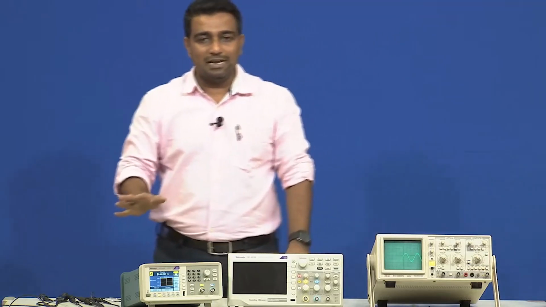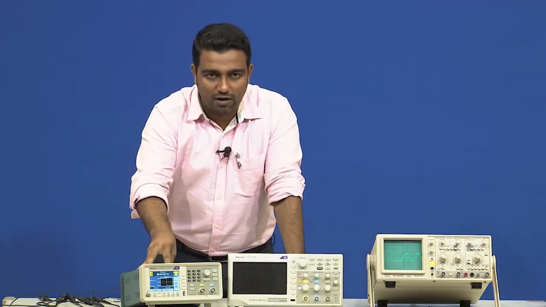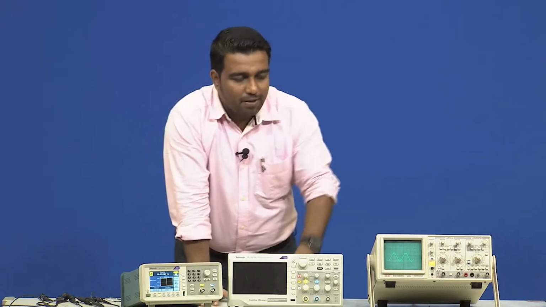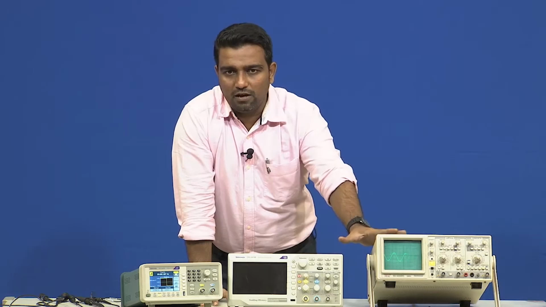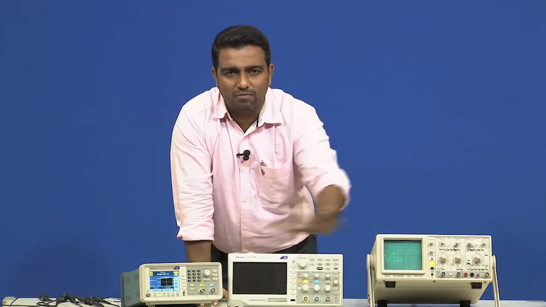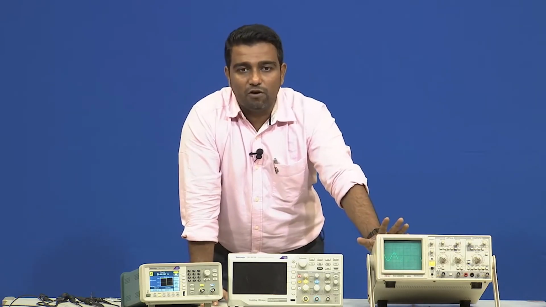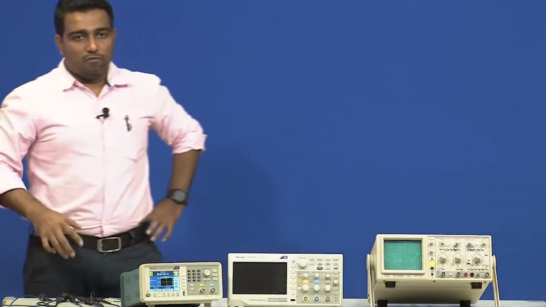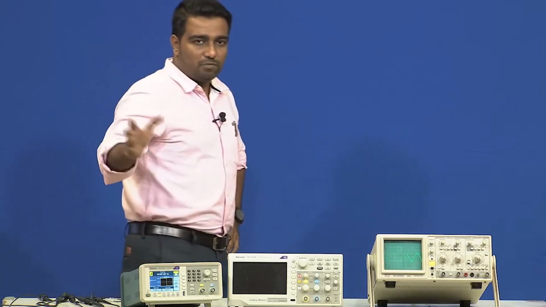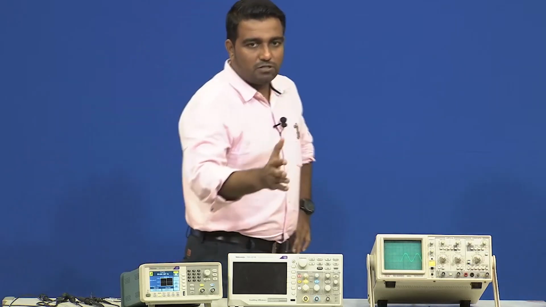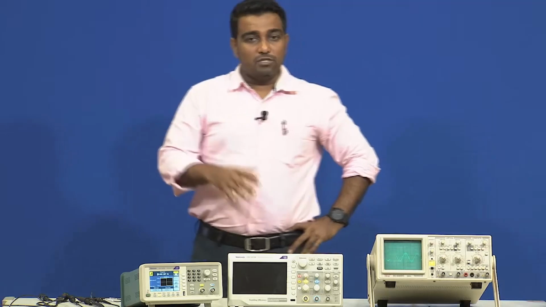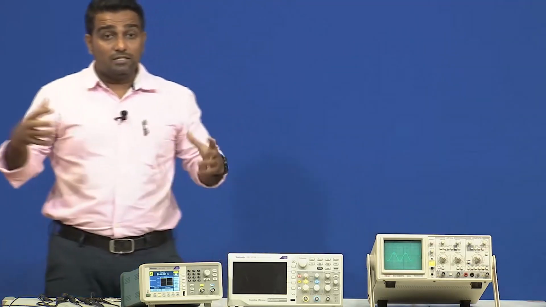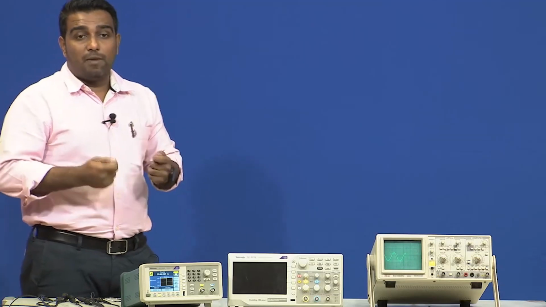Now, let us see how it will operate if you want to connect this function generator to the digital oscilloscope, and then we will compare both the oscilloscopes. If you know this many pieces of equipment, it is enough for you to run a lot of experiments and test a lot of circuits. Once you know the function generator, DC power supply, multimeter, oscilloscope, and variable AC, that is more than enough for you to start working on the experiment part.